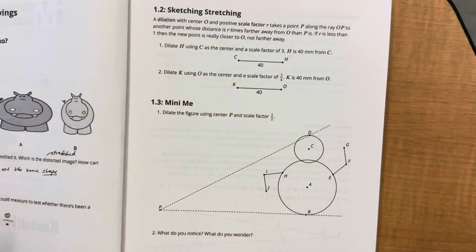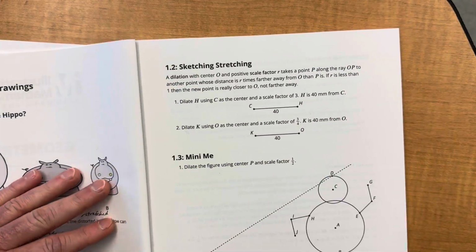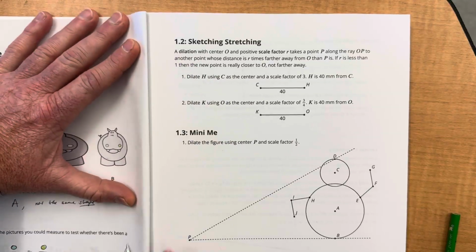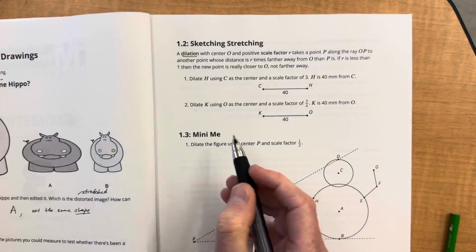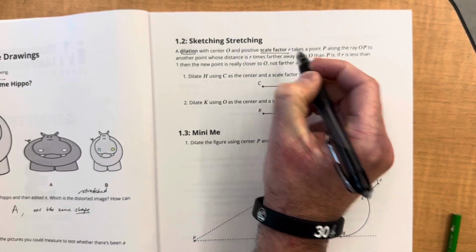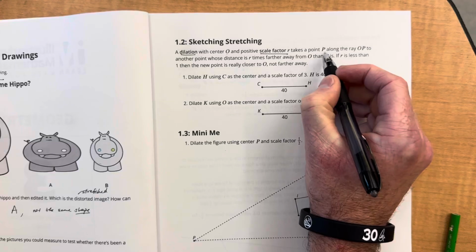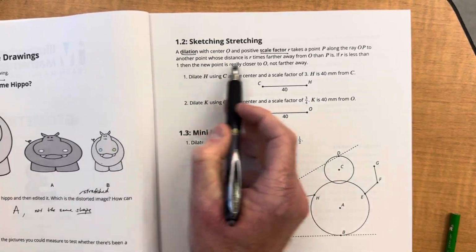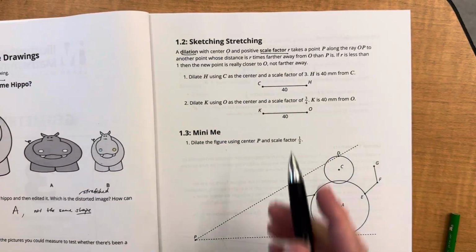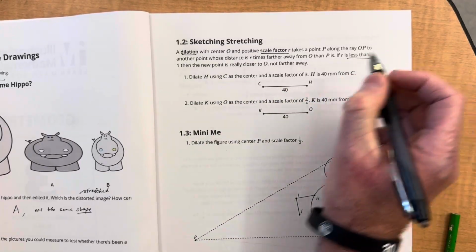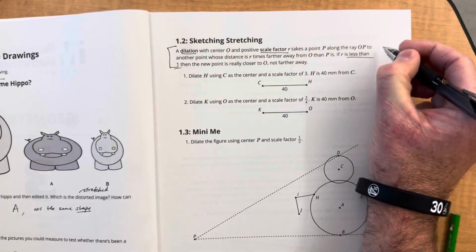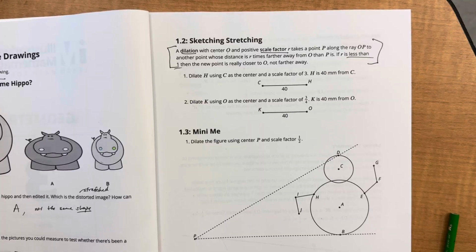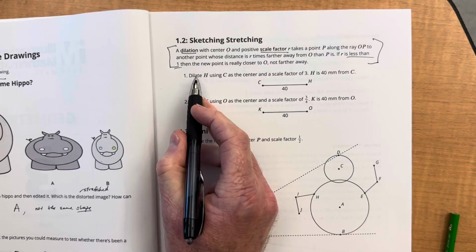All right, let's do the sketching, stretching, and then I think I'll have enough time, just barely. So a dilation with center O and positive scale factor r takes a point P along the ray OP to another point whose distance is r times farther away from O than P is. If r is less than 1, the new point is really closer to O, not farther away. Okay, we're going to get a lot of practice with that. We'll talk more about this throughout the unit. In the interest of time, I'm just going to show you some examples.